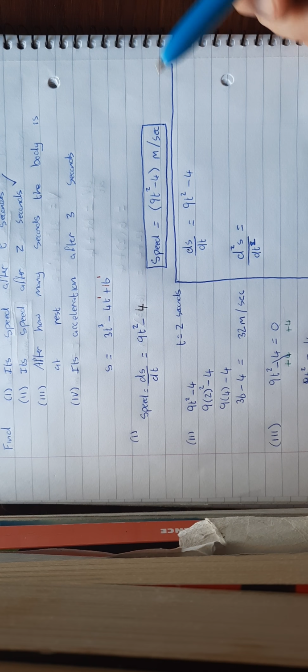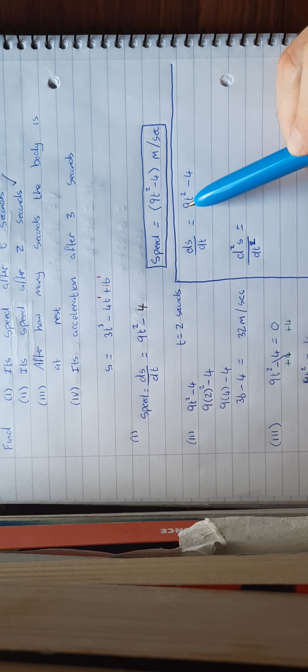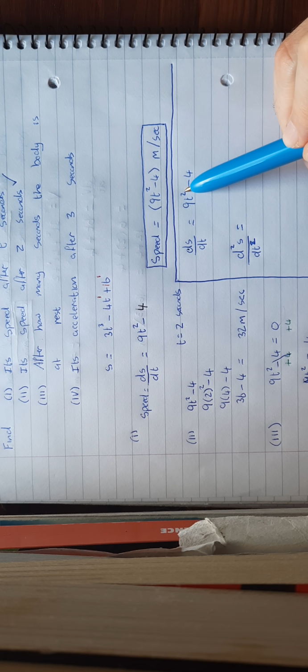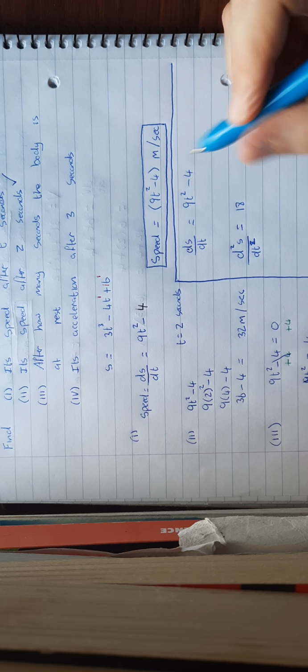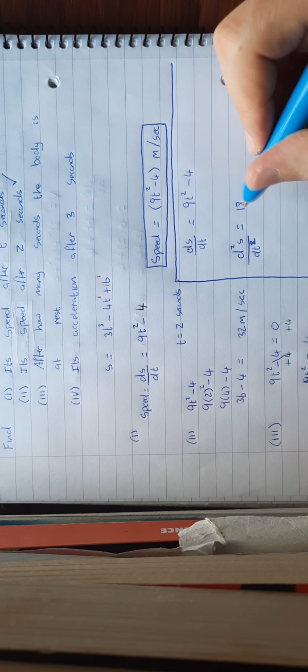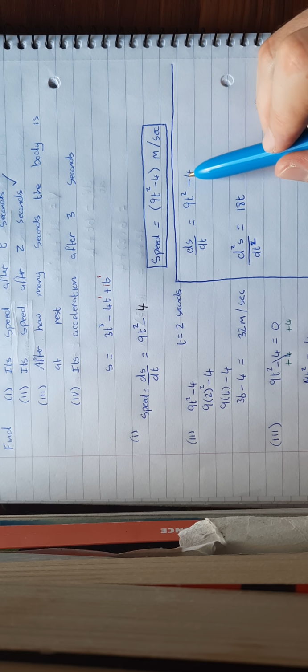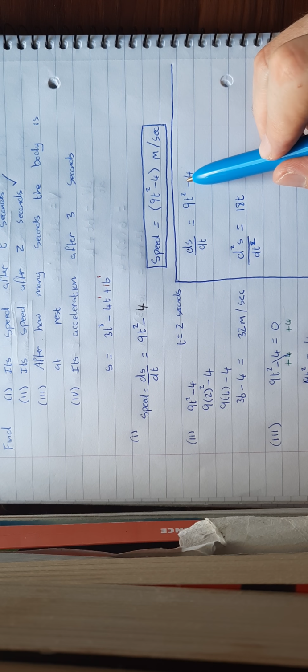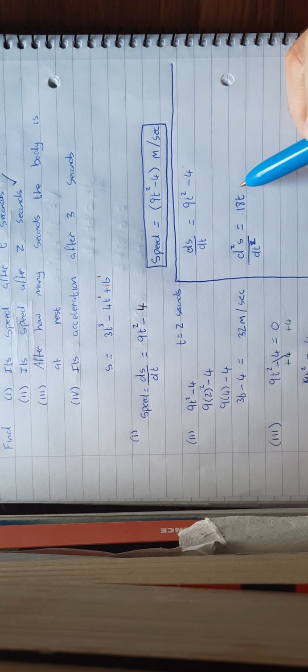So again, we carry out our process. It's the power multiplied by the coefficient, and then we drop the power by 1. So 2 nines is 18, and then we minus 1 from the power, so that leaves it as 18t. This other term is 4 to the power of 1 multiplied by this, and then we drop it, that becomes 4 to the power of 0, so that just drops off.